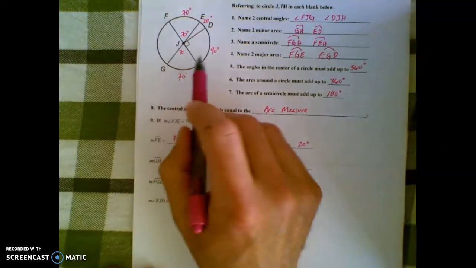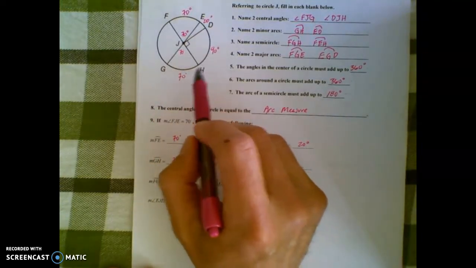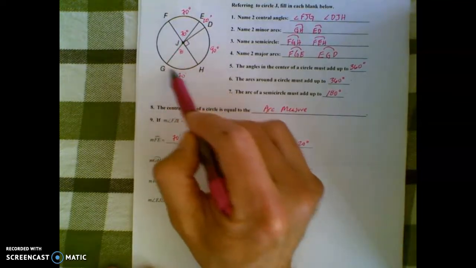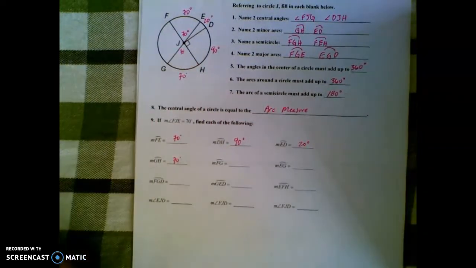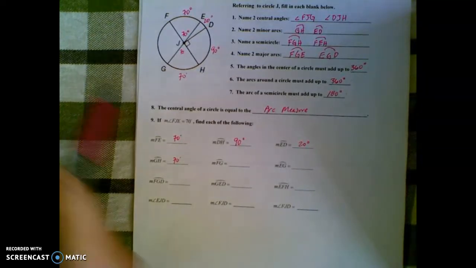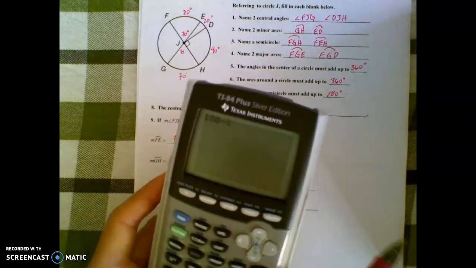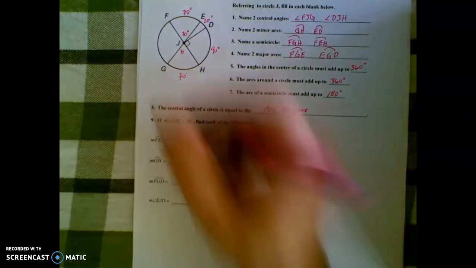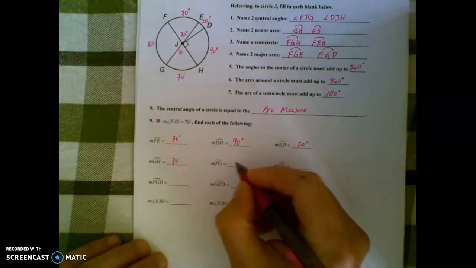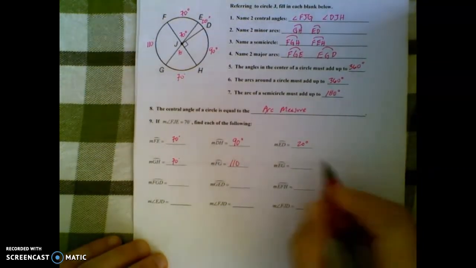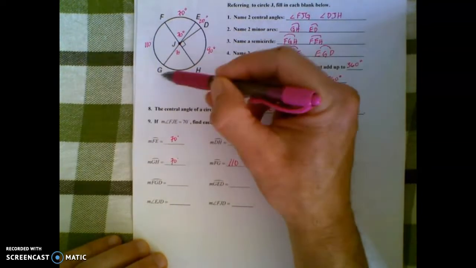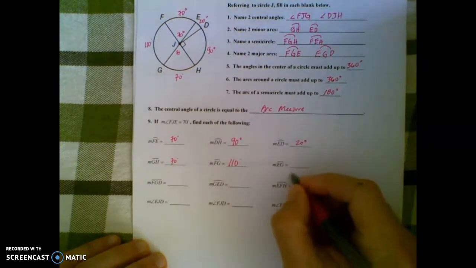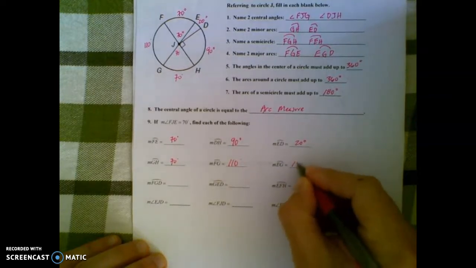FG, I could use vertical angles. I could use a semicircle, this semicircle right here. I could subtract out 70 from 180. So again, FGH is 180 degrees minus the 70, so I'm left with 110 on that one. So 110 degrees. EG, geez, that would be what, a semicircle basically? You'd need 3 letters typically to name that, but that's 180 degrees.